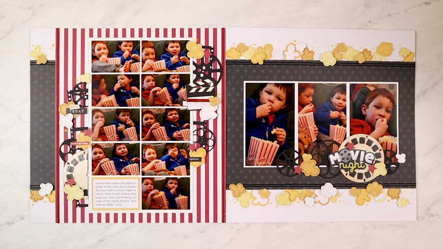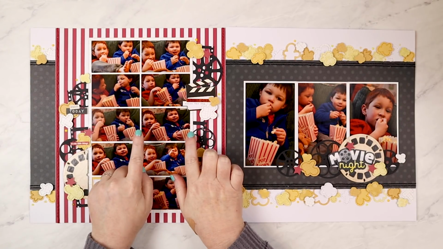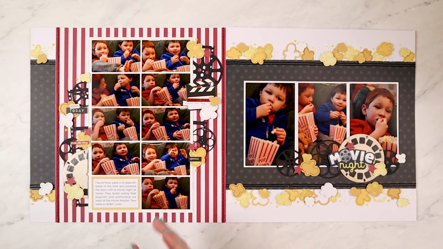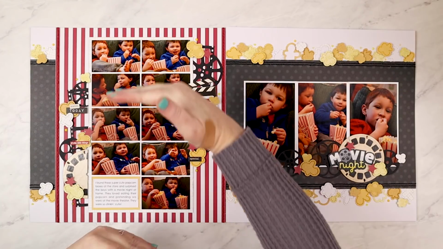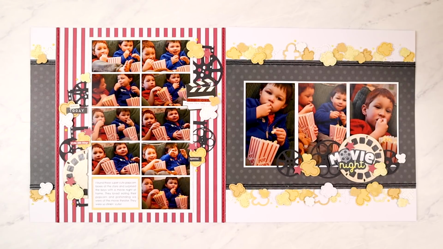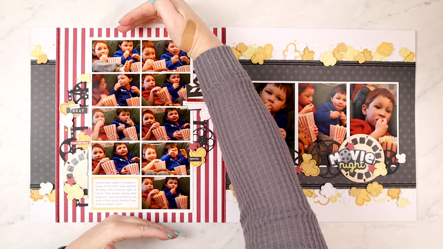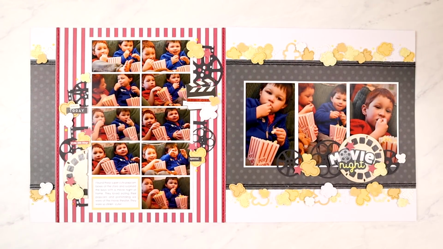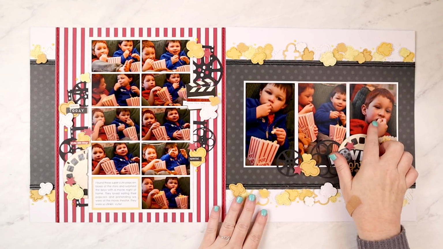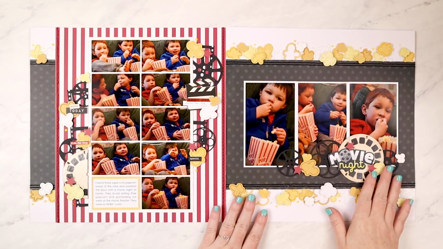Since the photos have the same 3-inch width as the photos on the sketch, I didn't have to make any adjustments width-wise. The extra photos did add a little more height to this photo block, but there's plenty of room for it, so it didn't require any special adjustments for it to work. You could take that photo block all the way to the top and bottom, and this still works. On the right side, I used the same 3x5-inch photos as you see on the sketch.